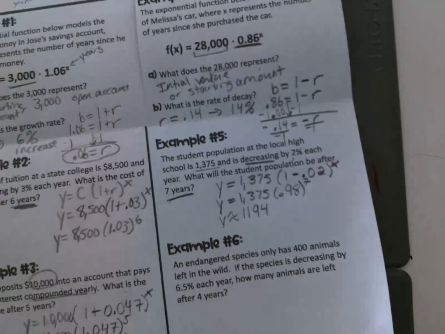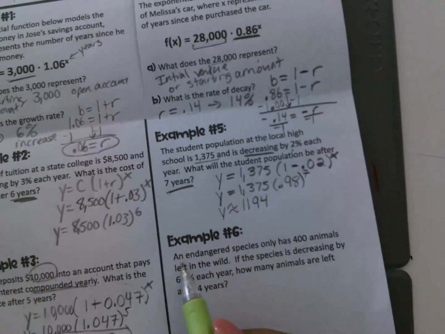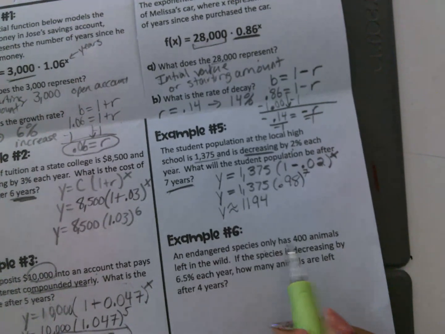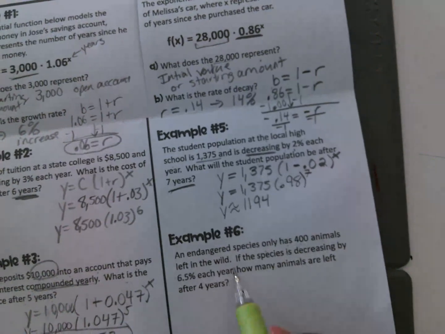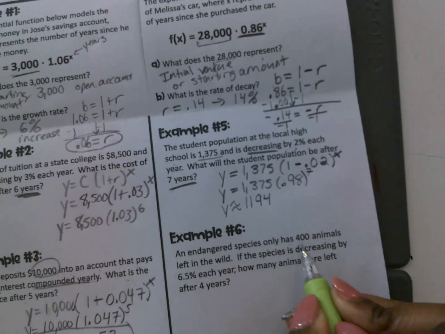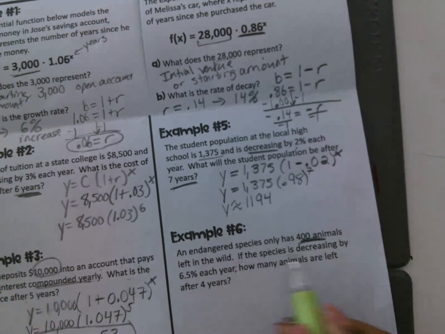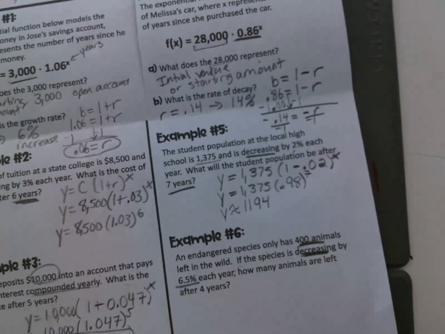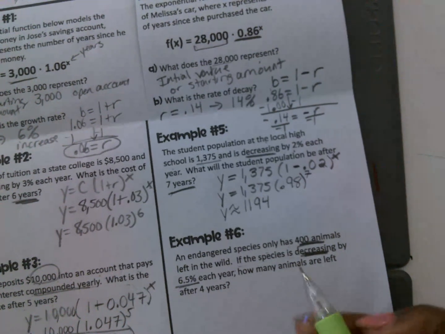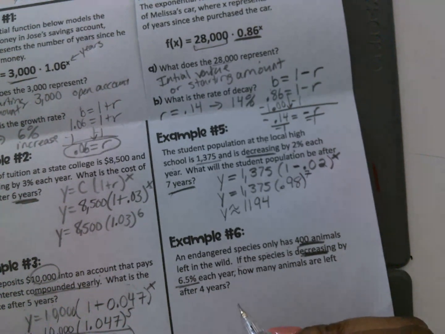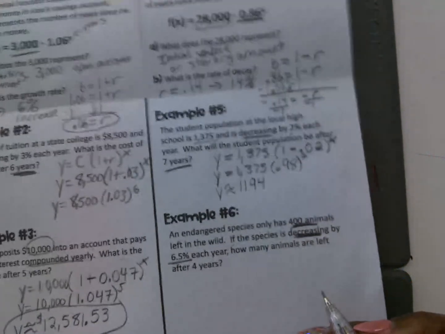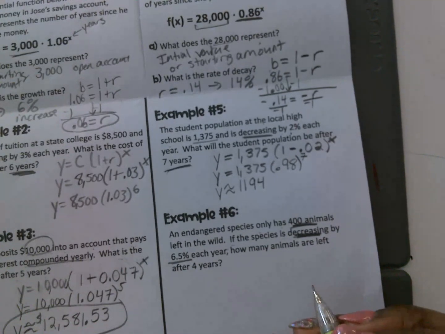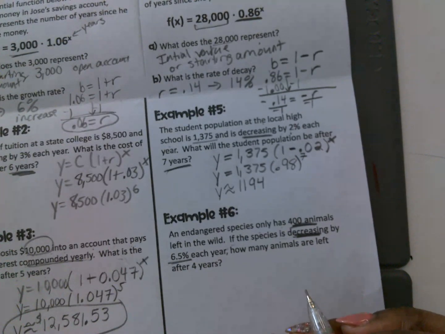All right, looking at the last one. An endangered species only has 400 left in the wild. So that's all that's left. If the species is decreasing by 6.5% each year, how many animals are left after 4 years? Okay, y'all ready? How would I write this? I want you to try again, Dennis. How would I write this as an equation?